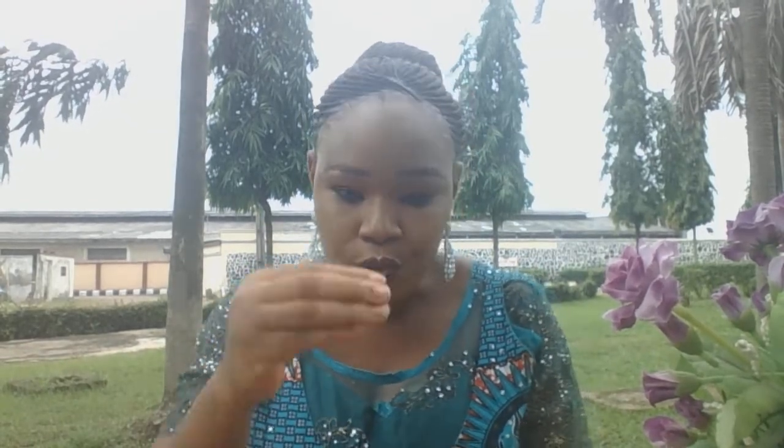But you just have to, that fumigation is very, very important to kill any kind of bacteria around your environment. The fumigation insecticide will take care of it.